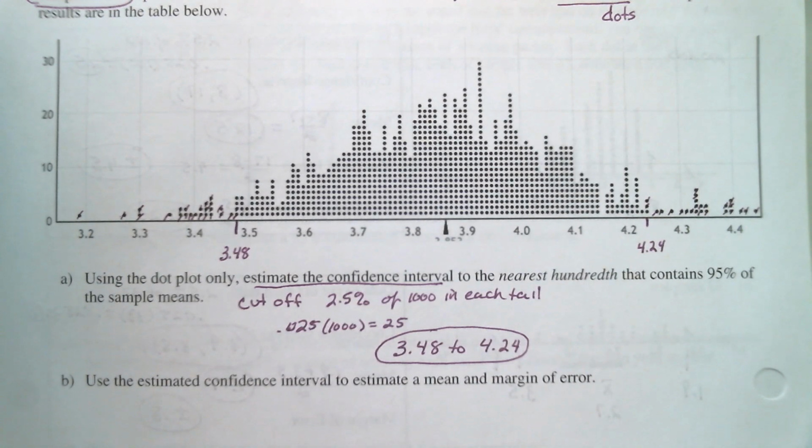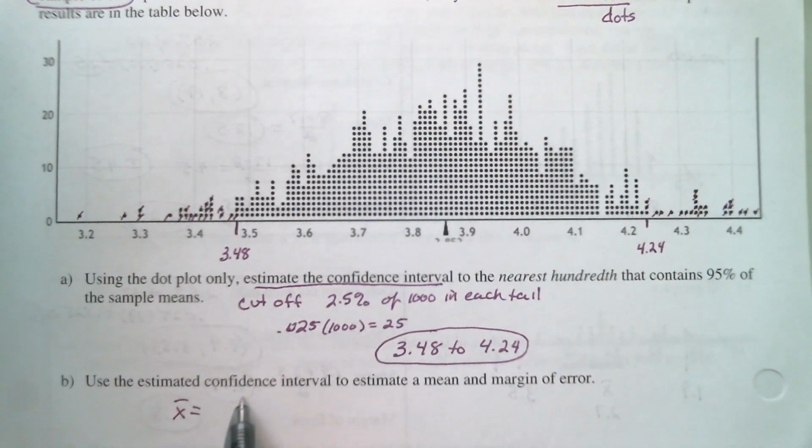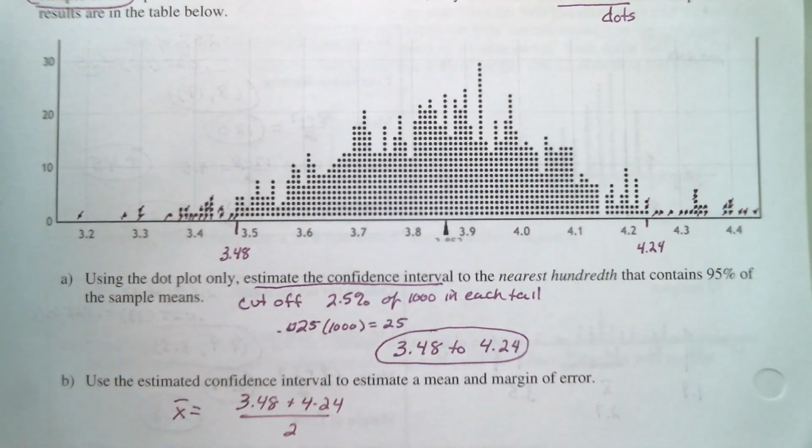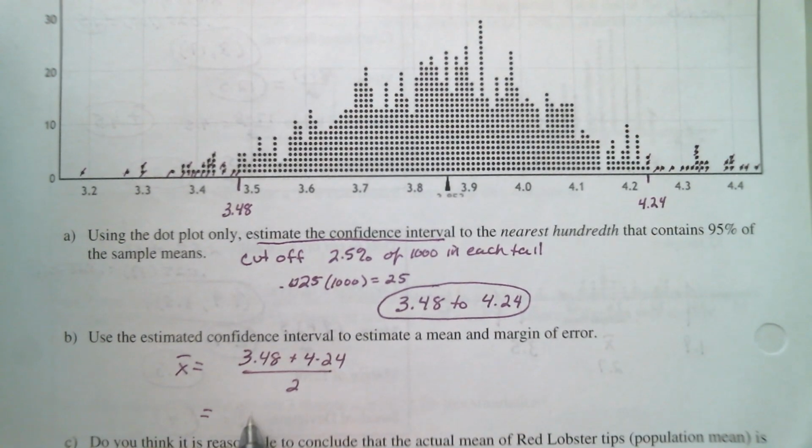Use the confidence interval to estimate the mean and margin of error. Okay, so the mean is going to be the sum divided by 2. 3.48 plus 4.24 divided by 2. Punch that in the calculator. And we get 3.86.